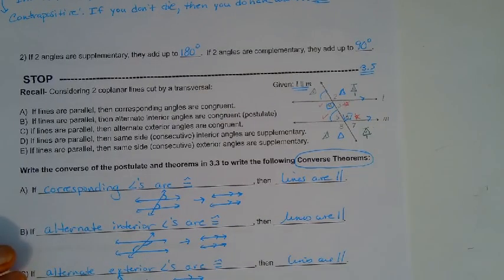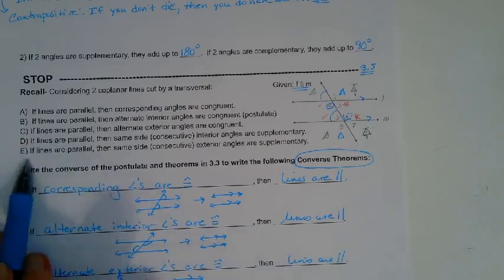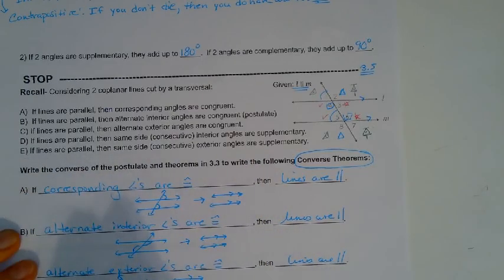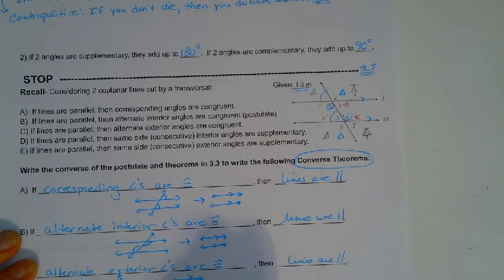And the last one, we're going to reverse this one as well. If same side or consecutive exterior angles are supplementary, then lines are parallel.